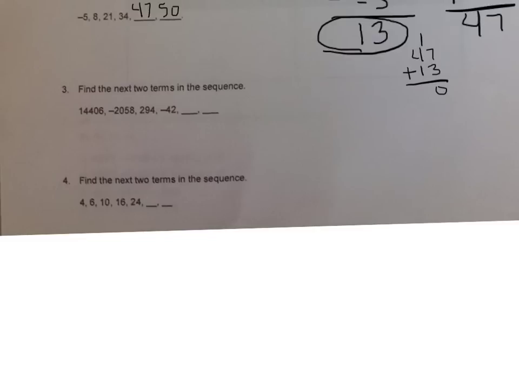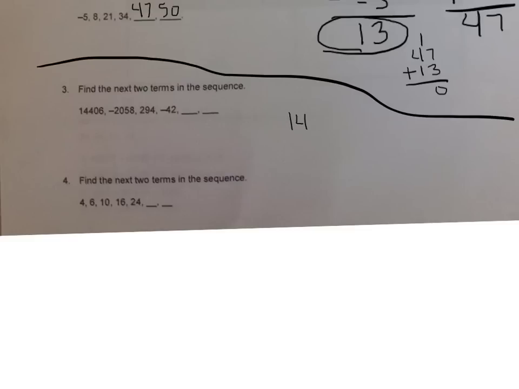I'm going to go ahead and explain these for those who still need explanation. Go ahead and draw a line here. Number 3, find the next two terms in the sequence. To do that, again, you have to subtract any two consecutive terms. 14,406 minus a negative 2,058.